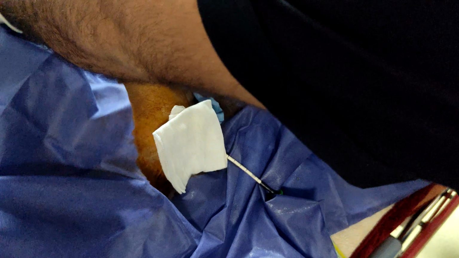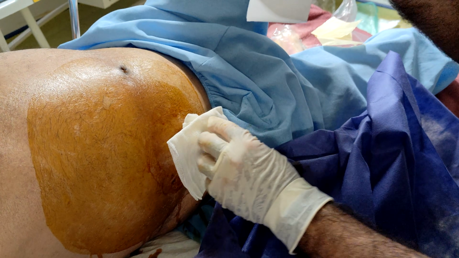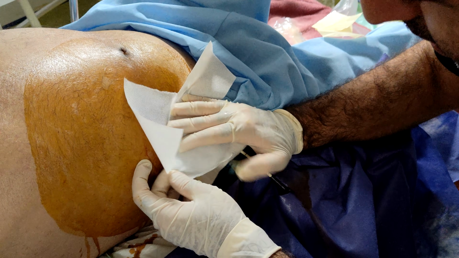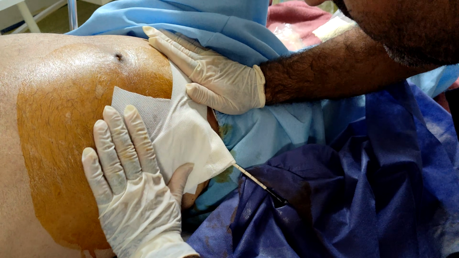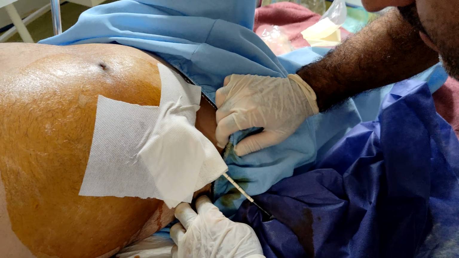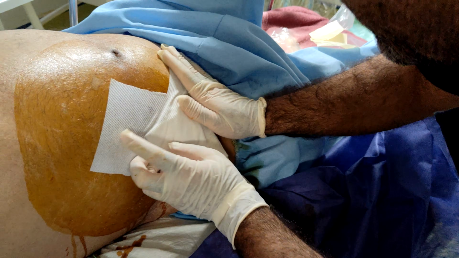Then the catheter is secured to the skin by using sutures or fixation devices. After the procedure, we cover the catheter site with a sterile dressing and inspect it for leakage or bleeding.